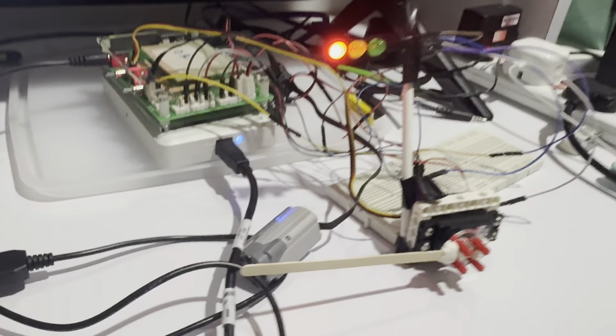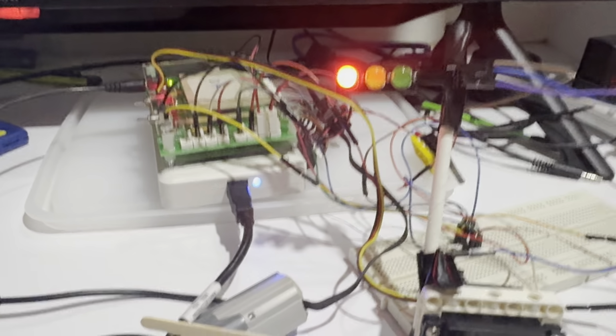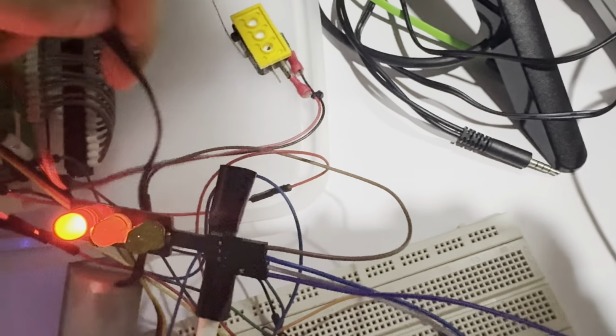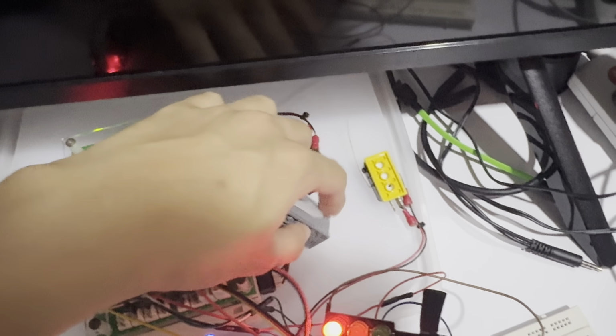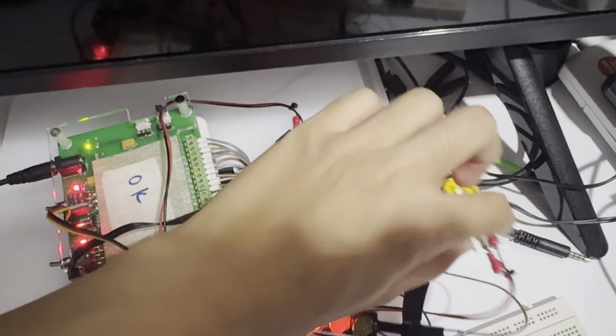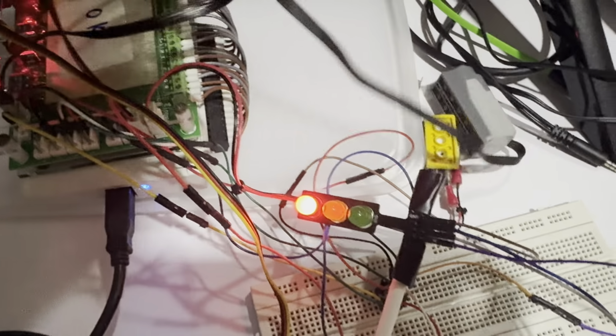So this is the traffic light, and this is the gate. This is the gate that acts as a barrier for each side of the pedestrian crossing. Now what we have here are the two switches. The black one here is the pedestrian switch, and the one here is the emergency switch. So let's put this to the test.